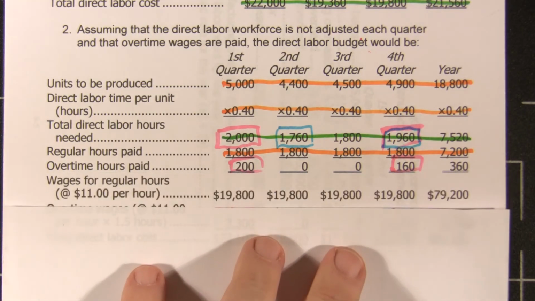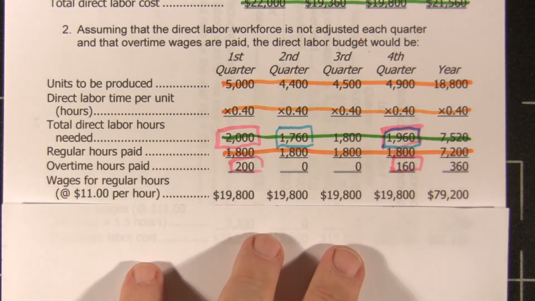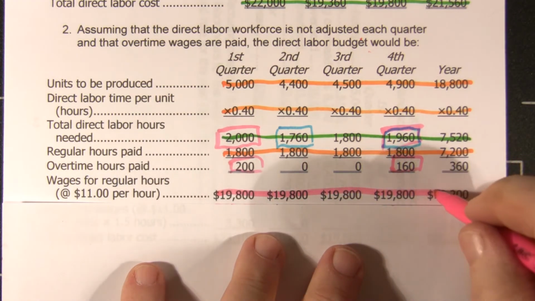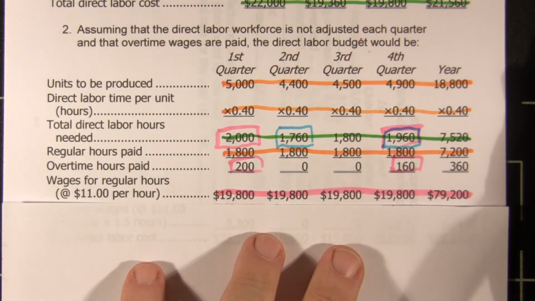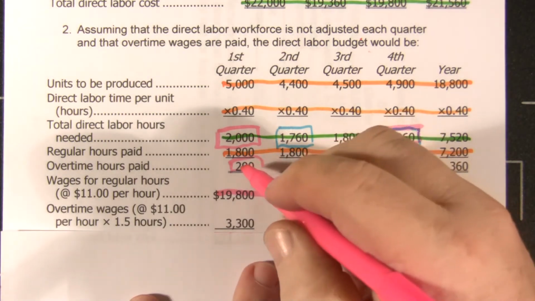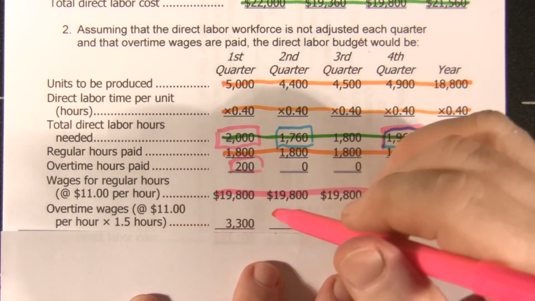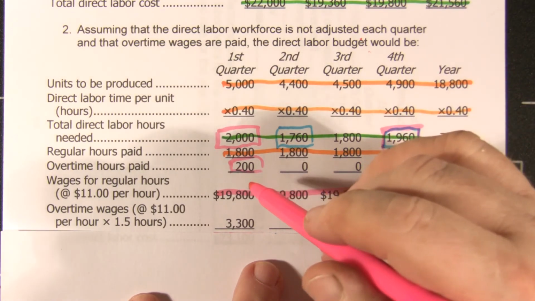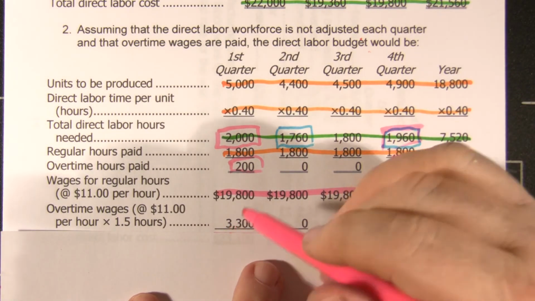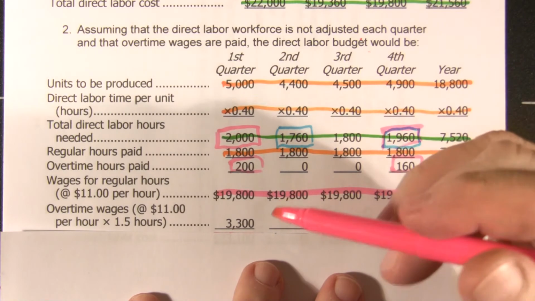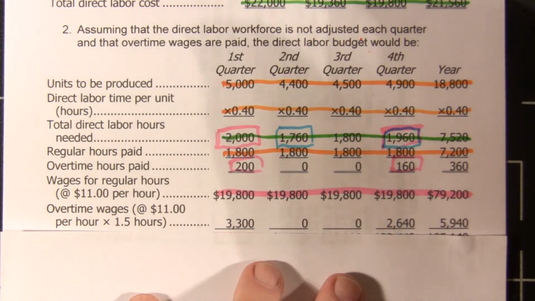So we have the same computation for regular hours, okay, because we have to pay 1,800 hours at $11 per hour. We also have to now consider the overtime hours, 200 at 11 times 1.5. Now there's two ways you can do that. You can multiply the 200 times the 1.5 times the 11, or you can just say 300 times 11, or you can say 200 times 16.50. Any way you like gives you the numbers.